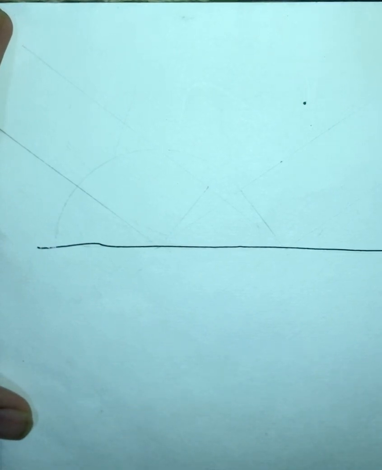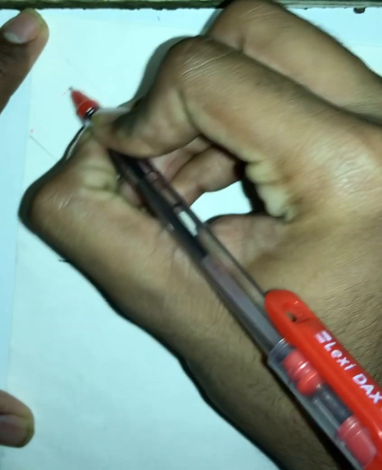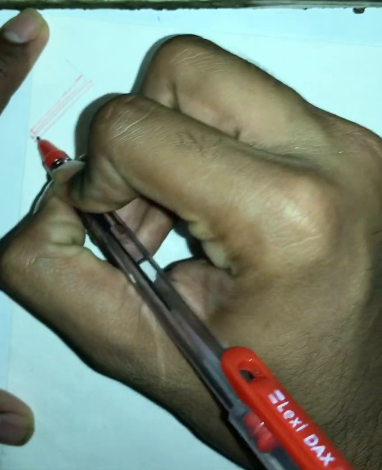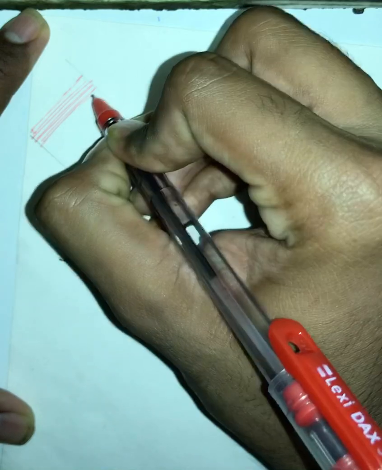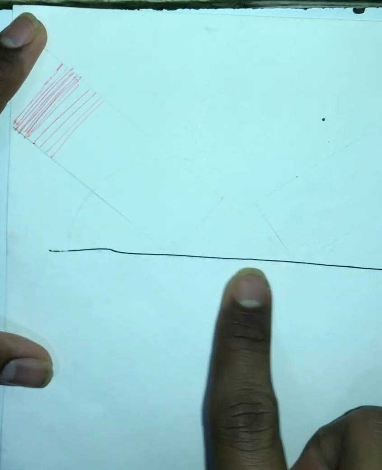Now, as mentioned in the wave theory, light travels in the form of longitudinal waves. So let's draw a longitudinal wave over here. As we all know, in a longitudinal wave there is compression and rarefaction. So suppose here there is a compression and rarefaction. Suppose now we draw this longitudinal wave over here.